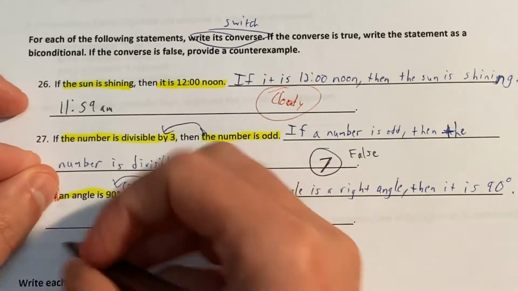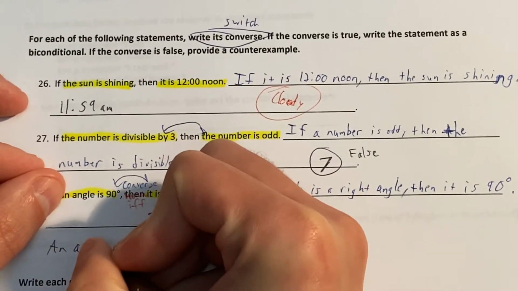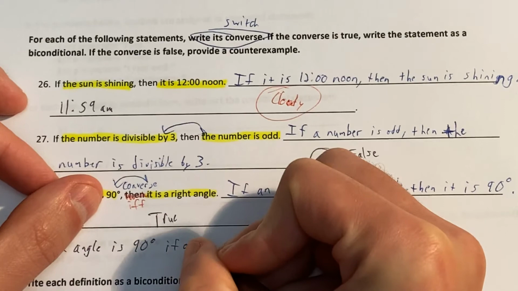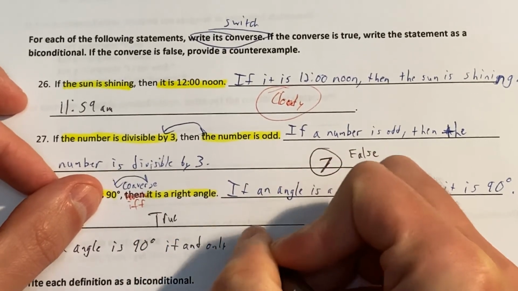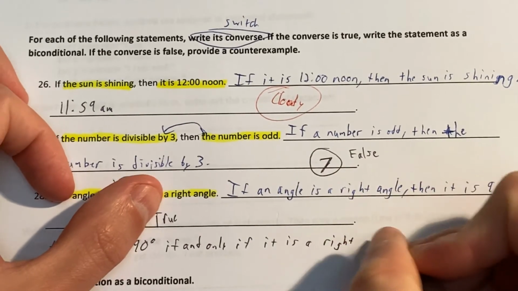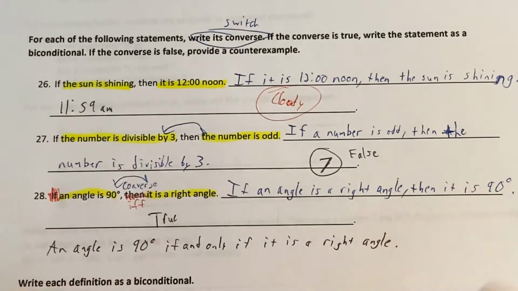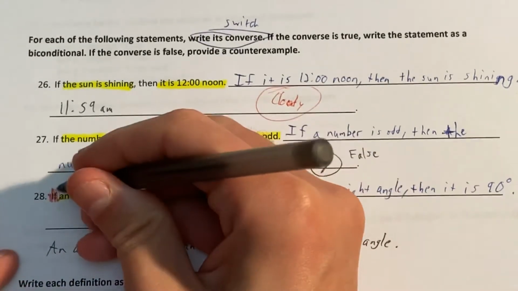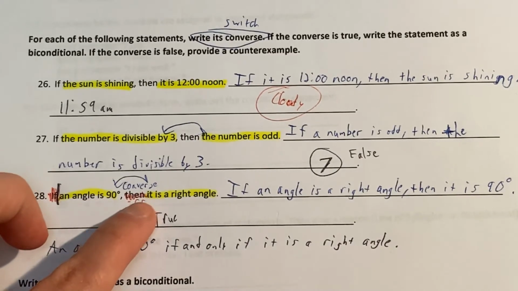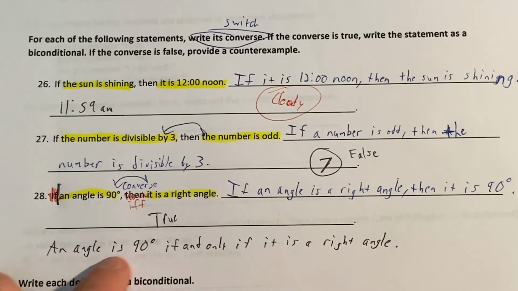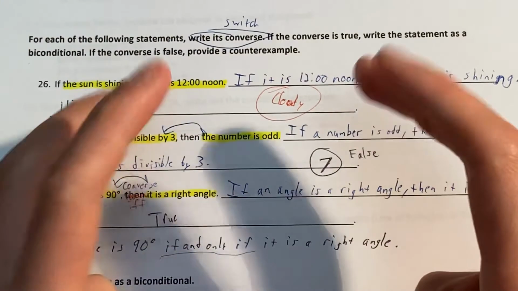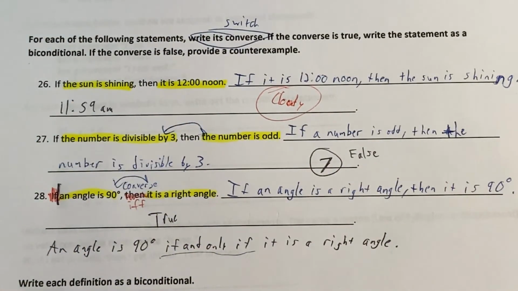And I'm going to write this as a sentence. An angle is 90 degrees if and only if it is a right angle. Boom. All right, so we chop this off. An angle is 90 degrees if and only if it is a right angle. So this replaces the then part. There you go.